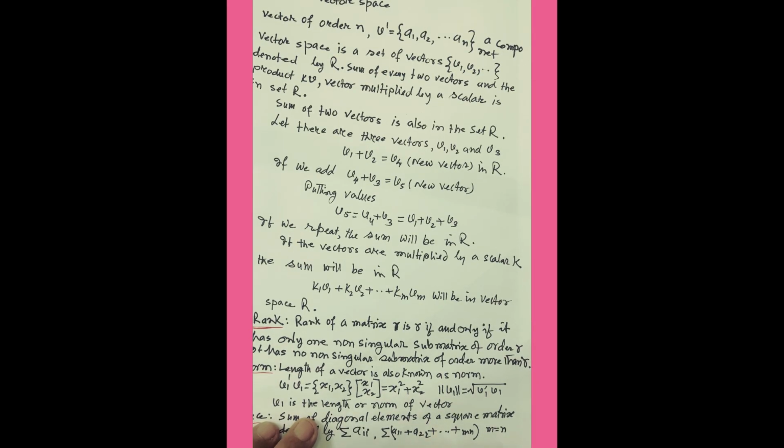So next is vector space. A vector space is nothing but a set of vectors. Suppose there are n number of vectors, P1, P2, and so on up to n. So we say that it is a vector space. It is generally denoted by capital R. Vector space is denoted by capital R.